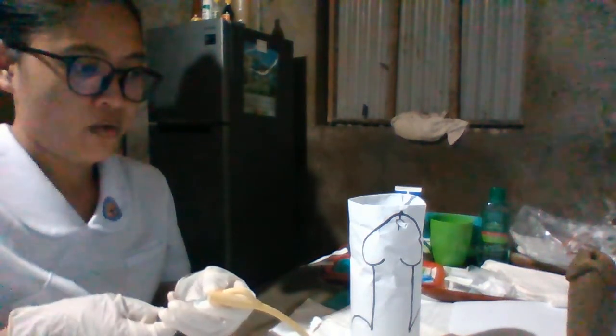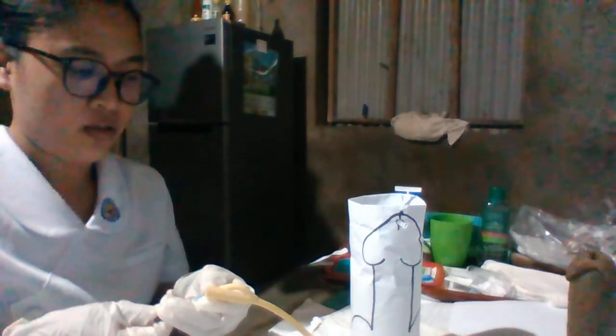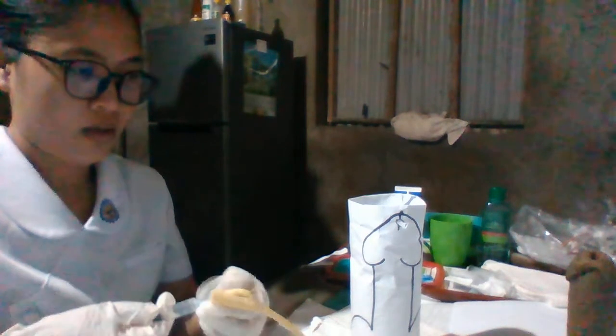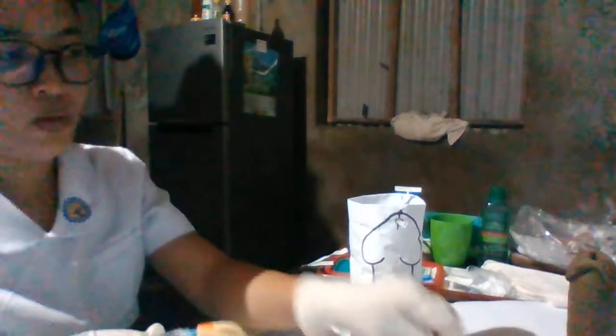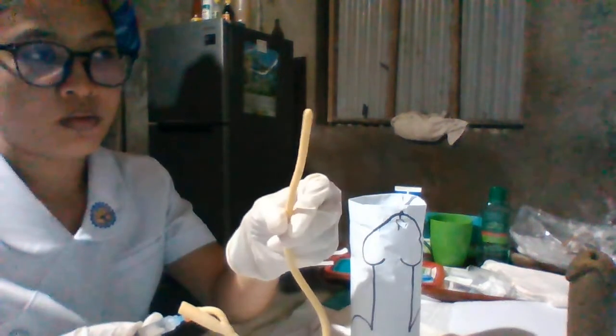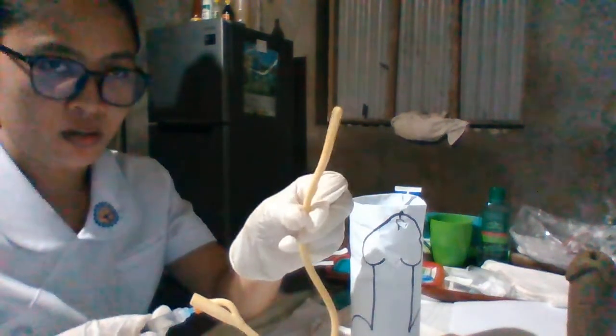So we need to aspirate all the fluid into the syringe. There we go.